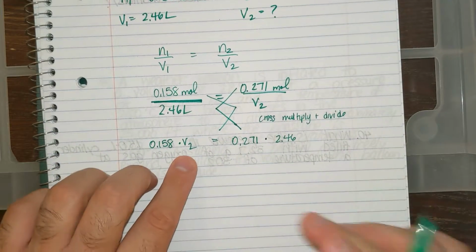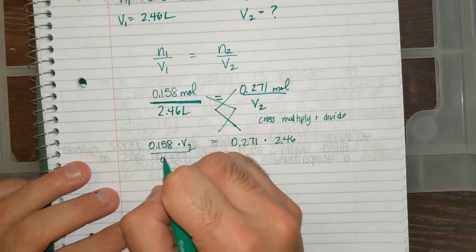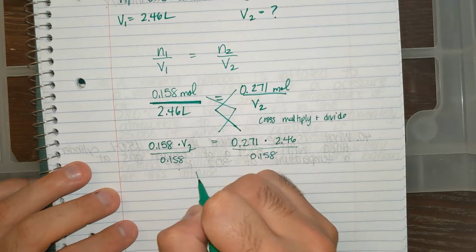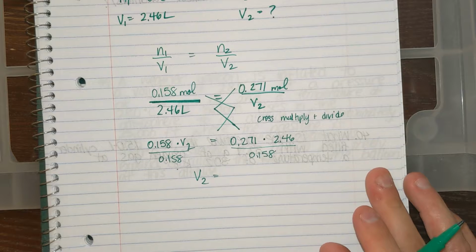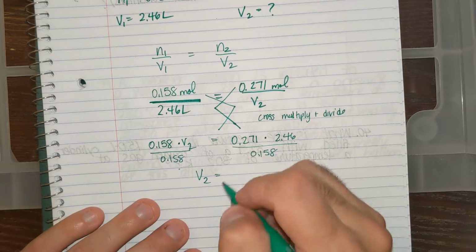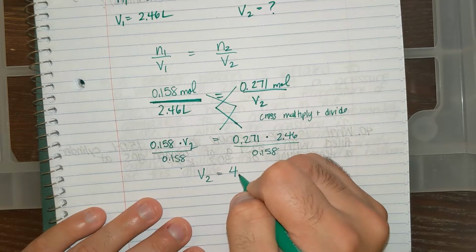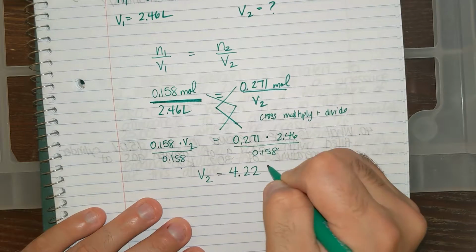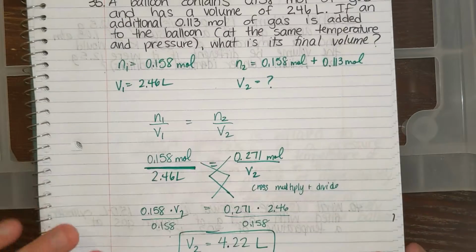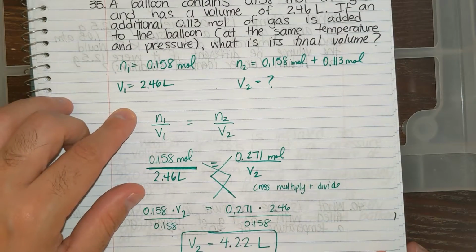And so I got to divide by 0.158. V2 should be 0.271 times 2.46 divided by 0.158. And I get V2 is 4.22 liters.